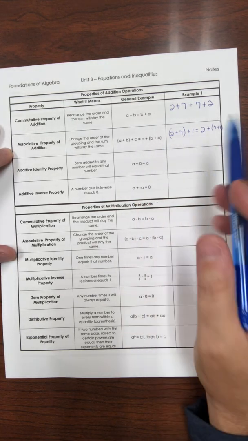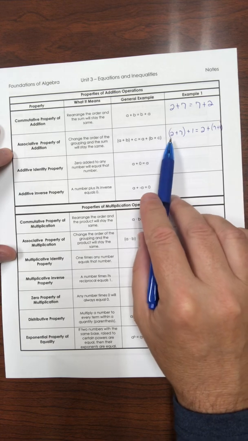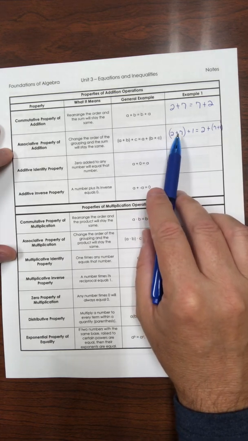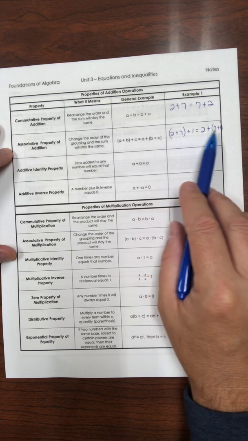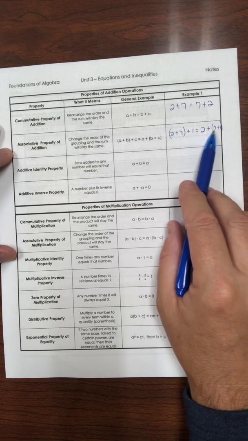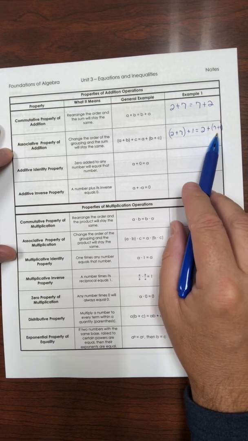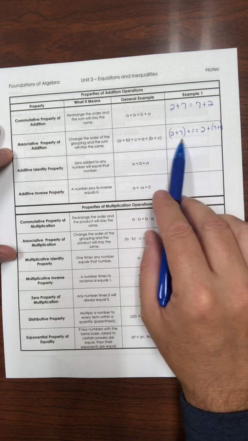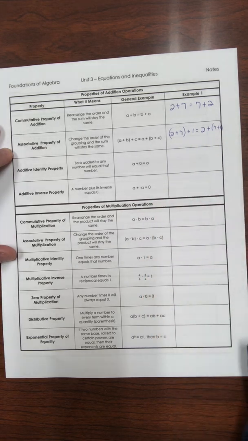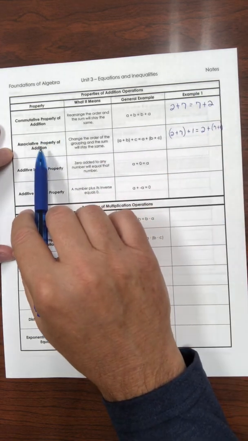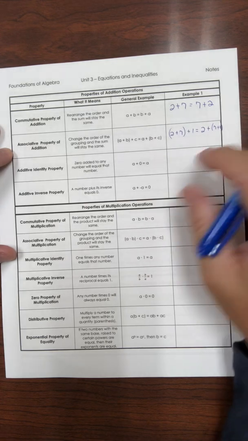So let's do it. PEMDAS tells us we have to do parentheses first. Well, 2 plus 7 is 9. 9 plus 1 is 10. On this side, I got to do my parentheses first. 7 plus 1 is 8. 8 plus 2 is 10. So they both equal 10. Didn't matter. As long as I'm talking about addition, it didn't matter where the parentheses were.